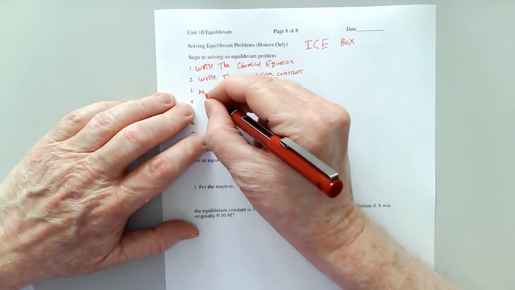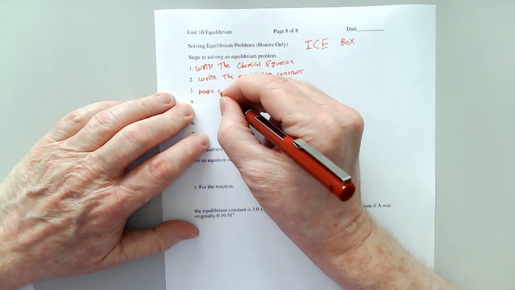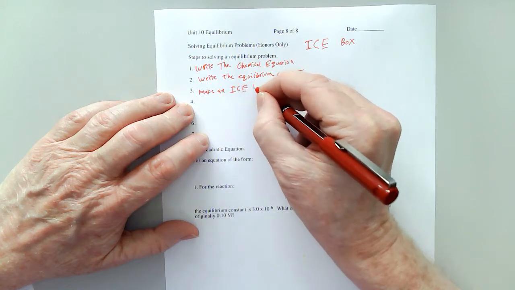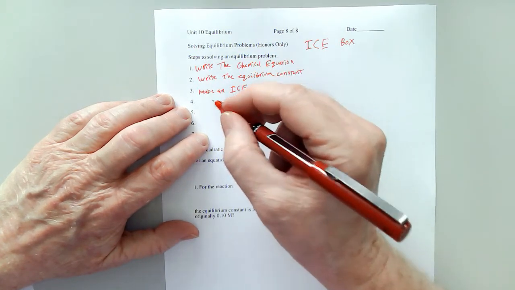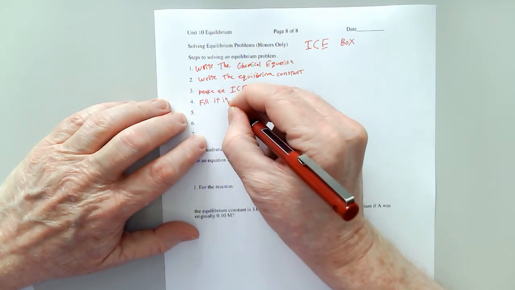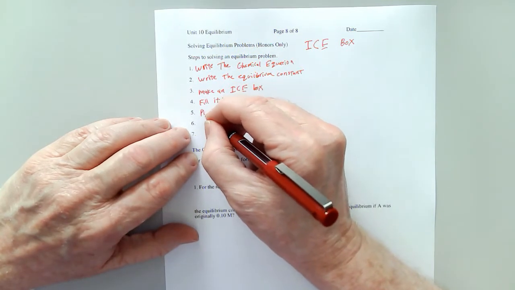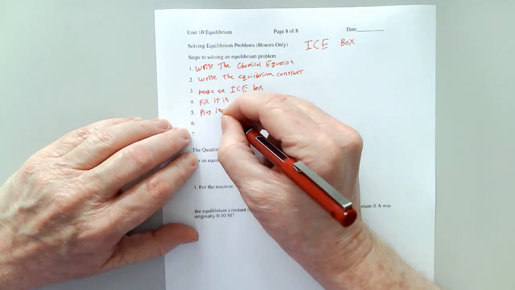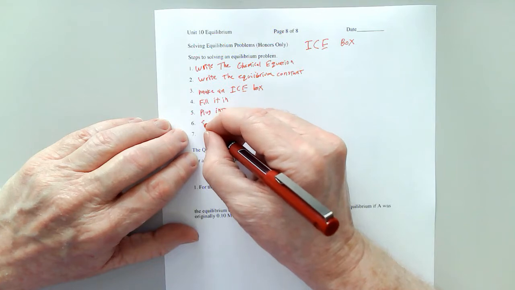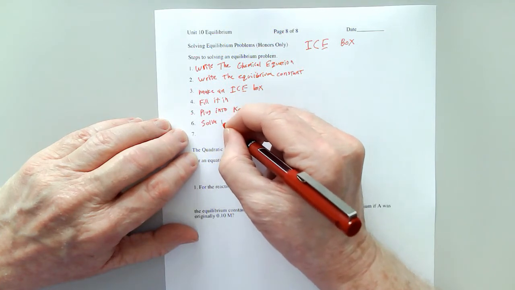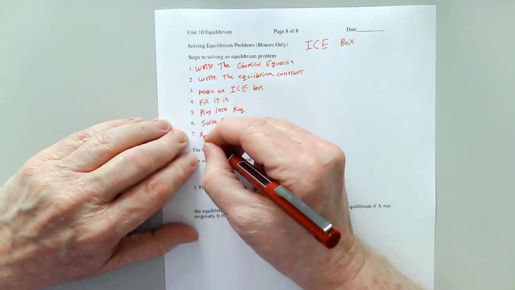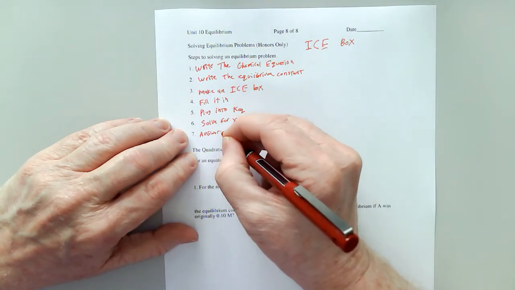Third, we're going to make an ice box. Fourth, we'll fill it in. Fifth, we'll plug into KEQ. Sixth, we're going to solve for X. And then finally, we're going to answer the question.